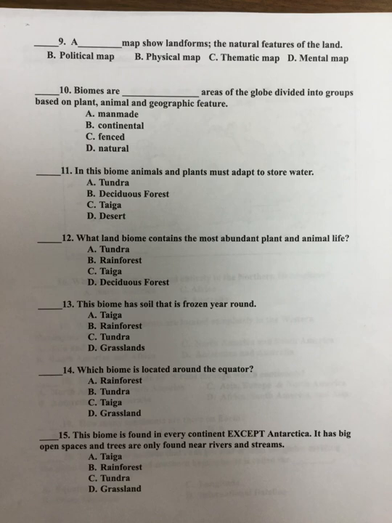Question number 11. In this biome, animals and plants must adapt to store water. Is it A, tundra, B, deciduous forest, C, taiga, D, desert?